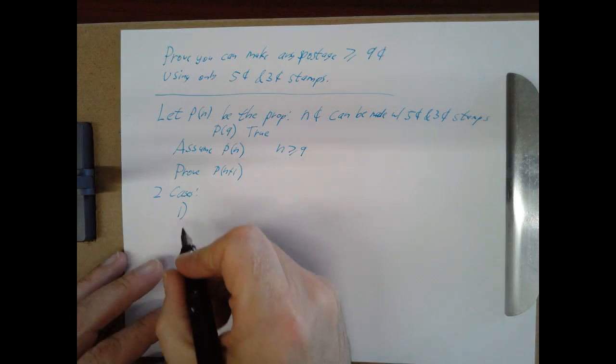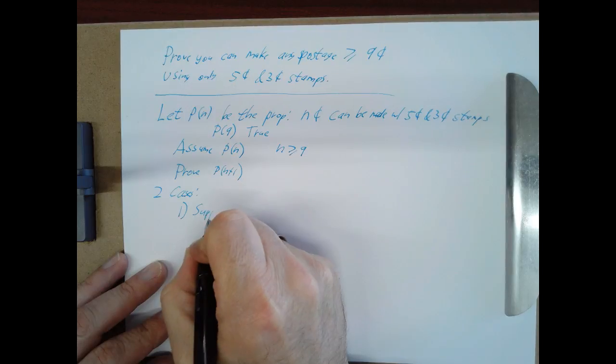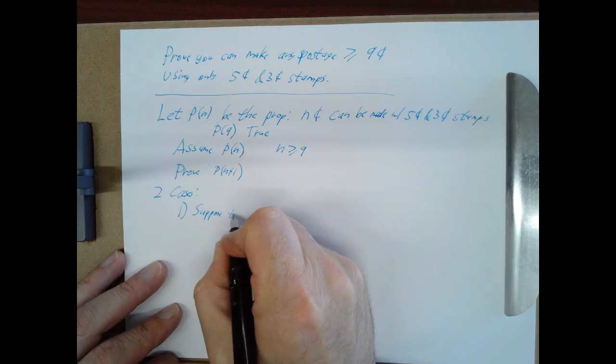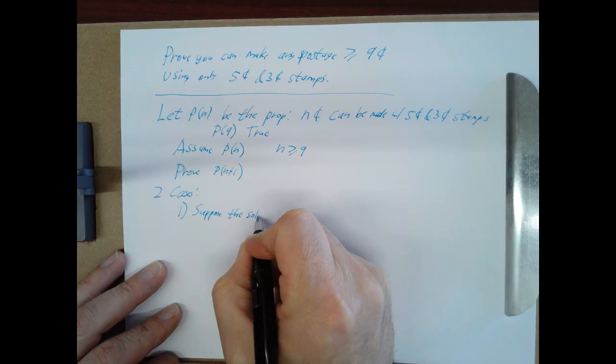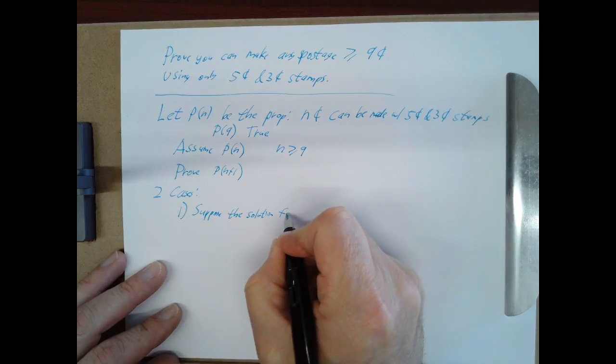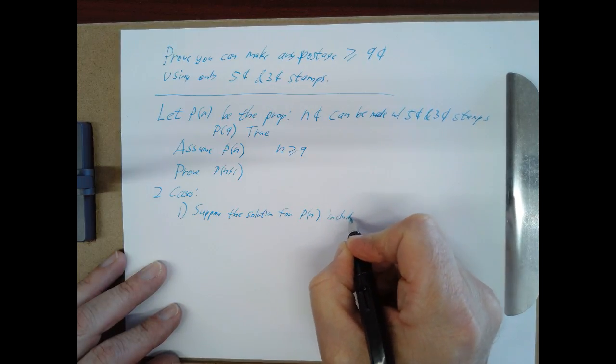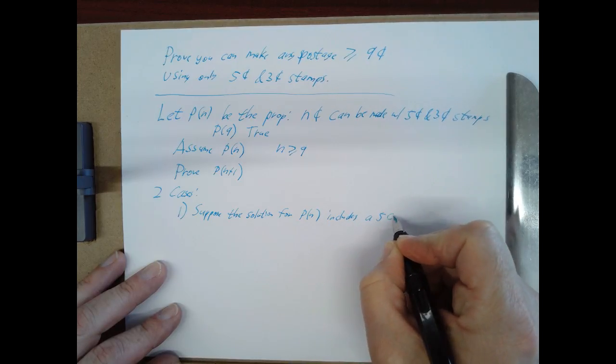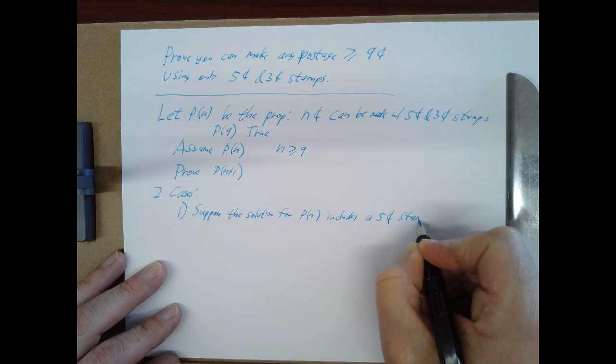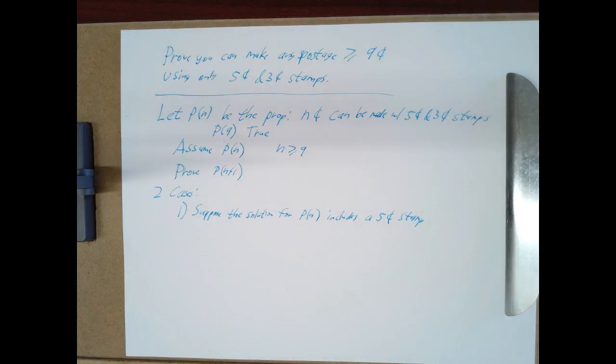So suppose the solution for P of n includes a 5-cent stamp. So you've solved, you know it's true for P of n, so there's some combination of 3s and 5s that adds up to n. Suppose in that combination you can find at least one 5-cent stamp.